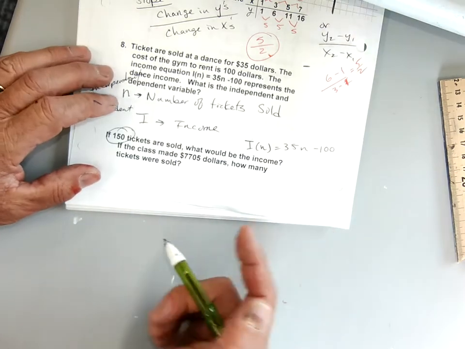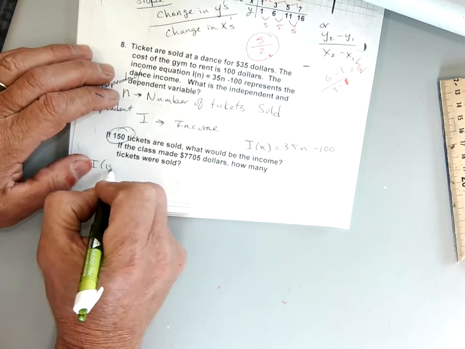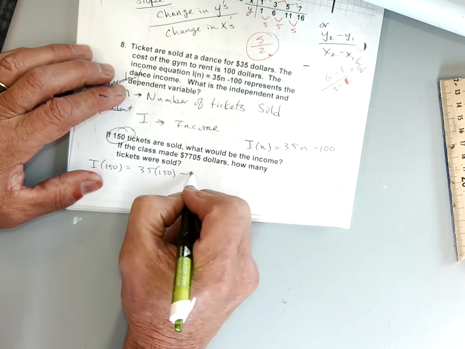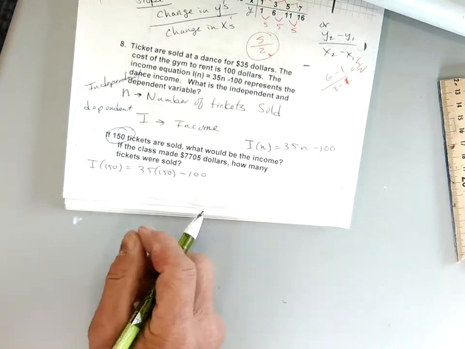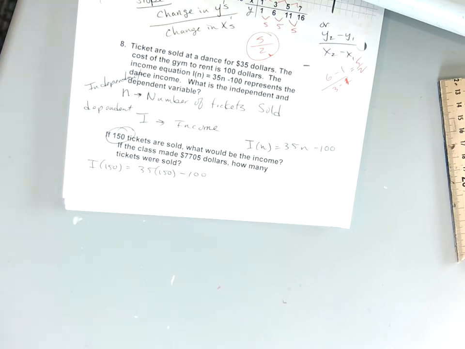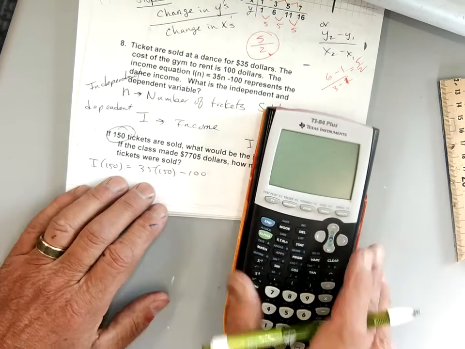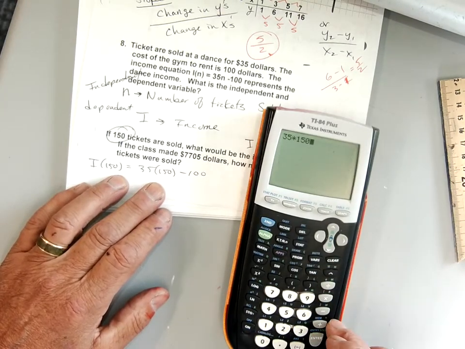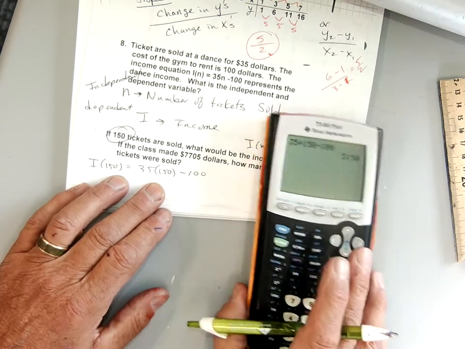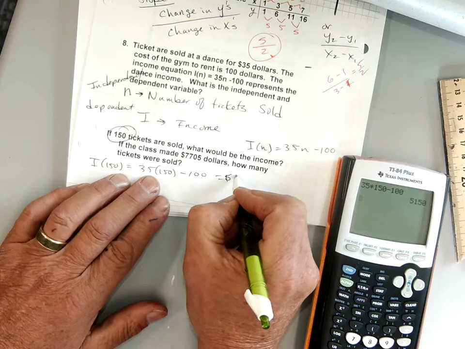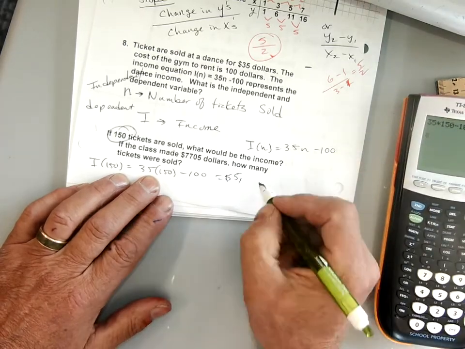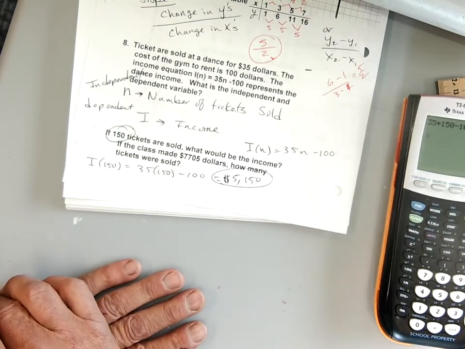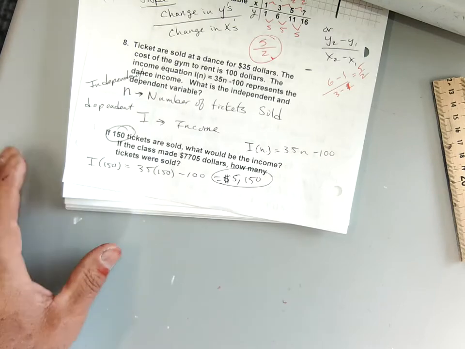So that's what we're going to do. We're going to go I of 150 is equal to, plug it in, 35 times 150. We have to minus 100 because if nobody comes to our dance, we still have to pay for the gym. Does that make sense? It's a cost. So I'm just going to use my calculator because that's easier for me. I'm just going to go 35 times 150 minus 100, and I get an answer of $5,150. This is why they used to make so much money on dances, right? And now we can't sell tickets for $35 anymore.